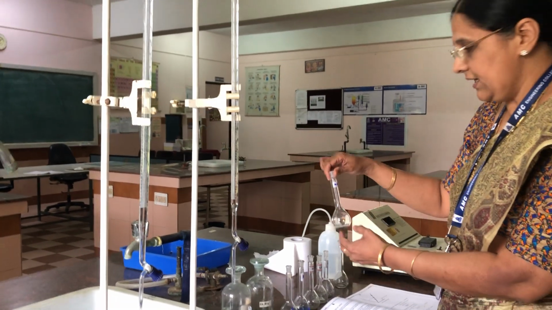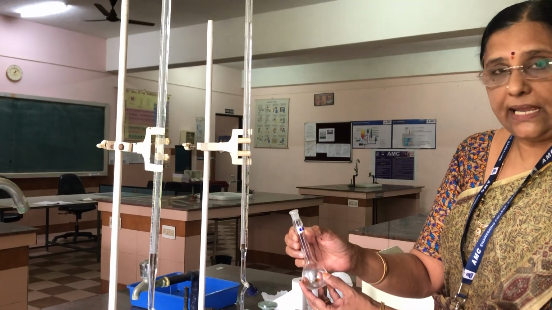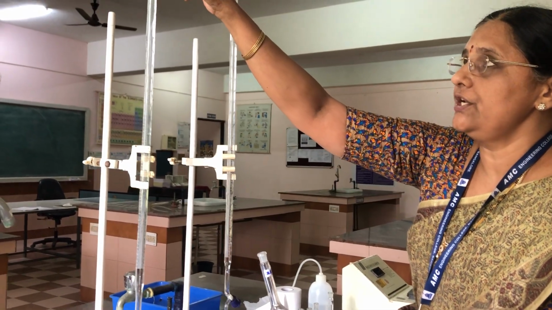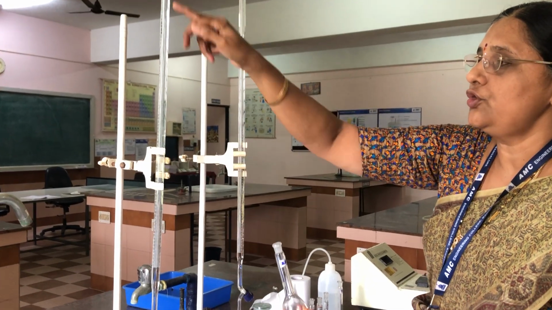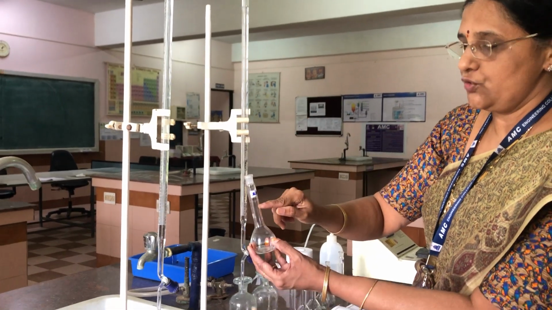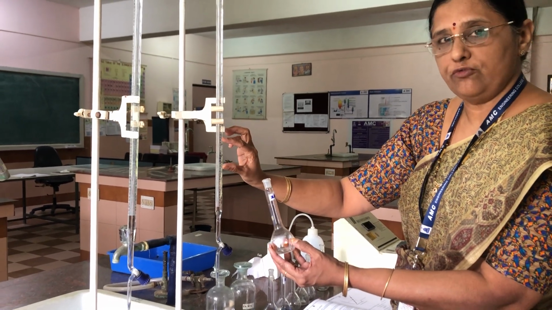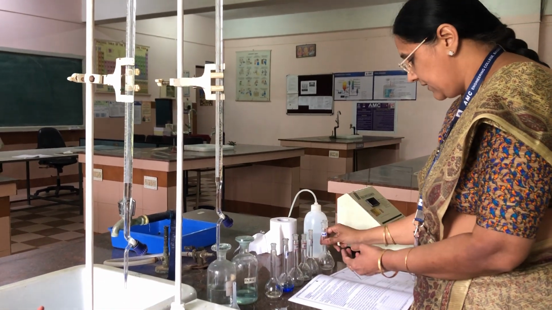Now we have to take the 25 ml labeled standard flask. Again you have to fill the burette up to 0. Now you take from 0 to 25, so it becomes 25 ml of copper sulfate, and then you are taking 5 ml of ammonia, and you are keeping it here.